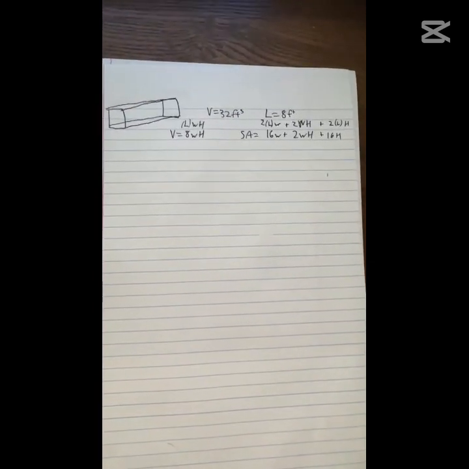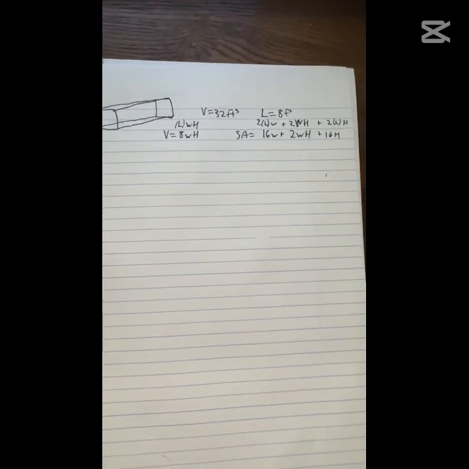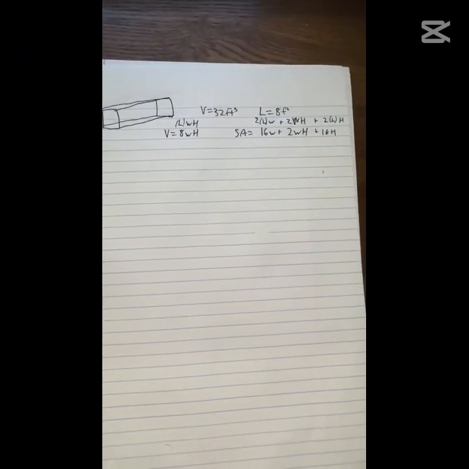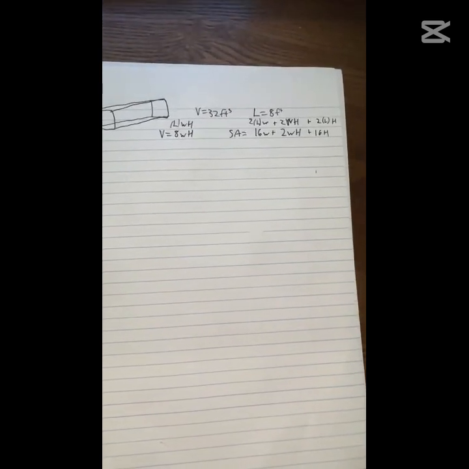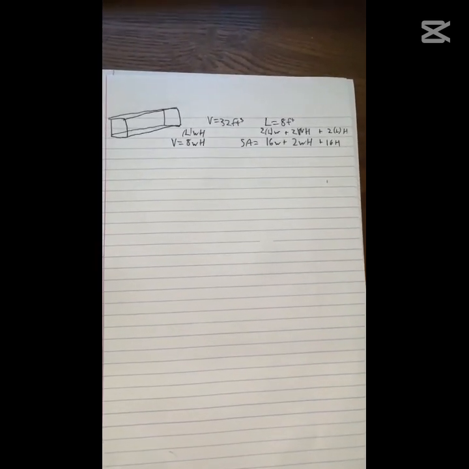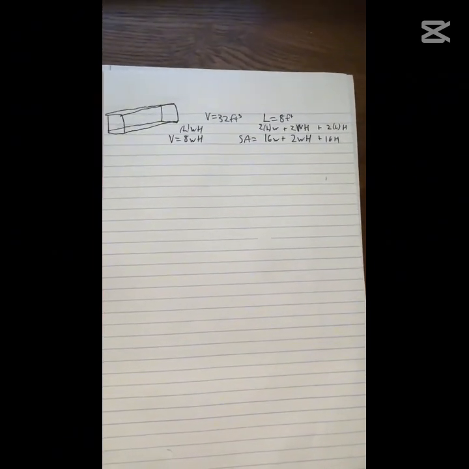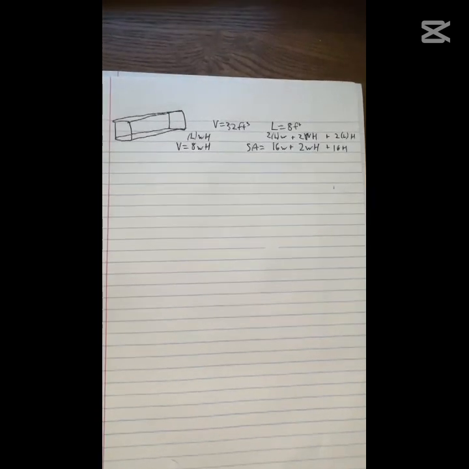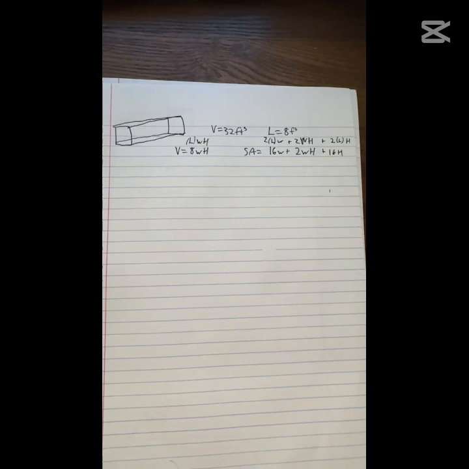He needs a rectangular prism that has a volume of 32 feet cubed and a length of 8 feet. With this information, we are going to find the lowest possible surface area to make a box that he can get steezy on. To find the volume, we plug our length into our equation, and we get volume equals 8WH. We do the same thing by plugging our length into our surface area equation, so our surface area equals 16W plus 2WH plus 16H.